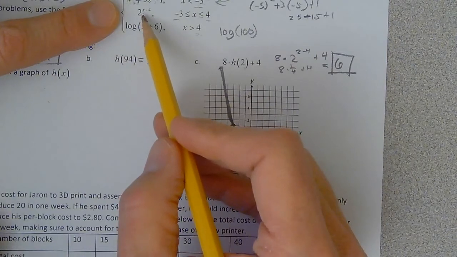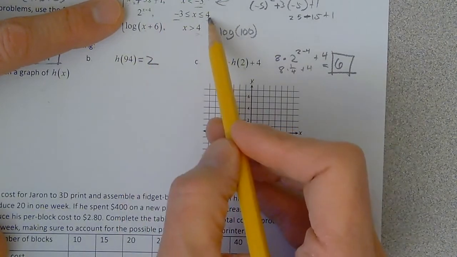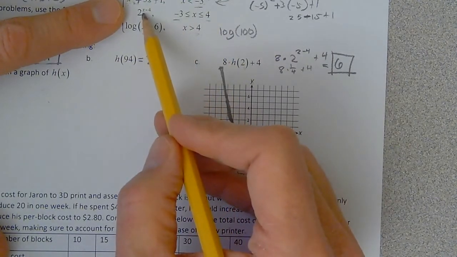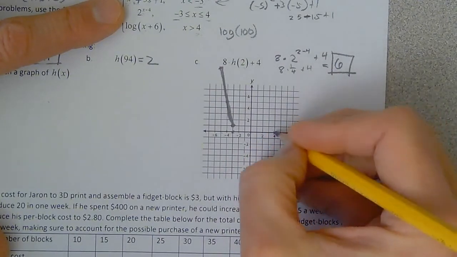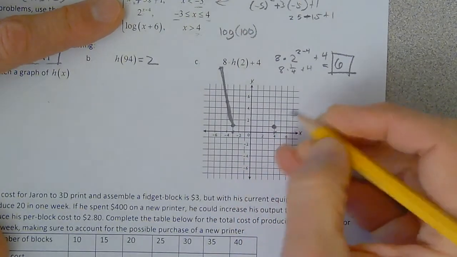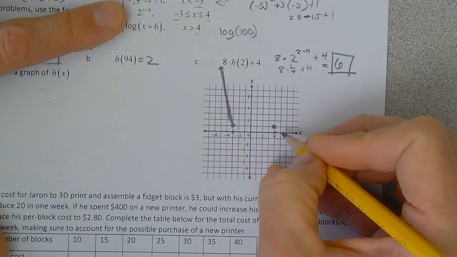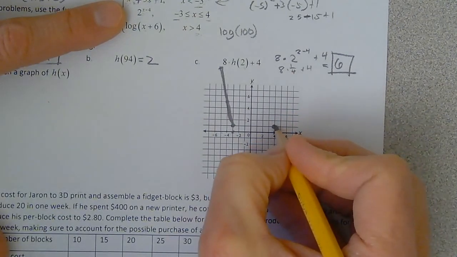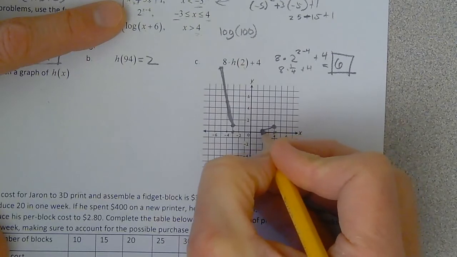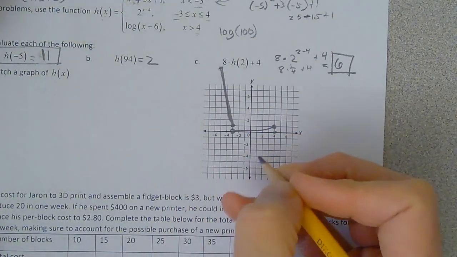Even if I put a 0 in here, 2 to the 0 minus 4, let's go to some of the easy places. If I put a 4 in there, I get 2 to the 0, which is 1. So I know that this point is on the graph. And this is an exponential function, but it stops right there. So this is going to be this part back here, very close to 0 with an open circle back there.